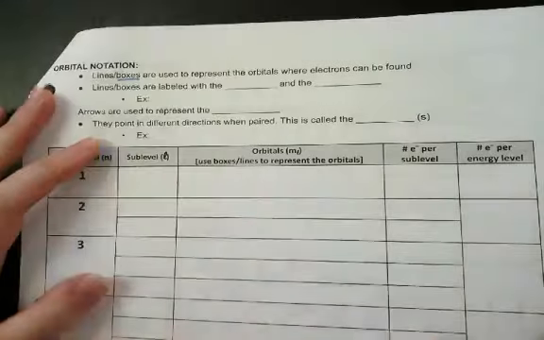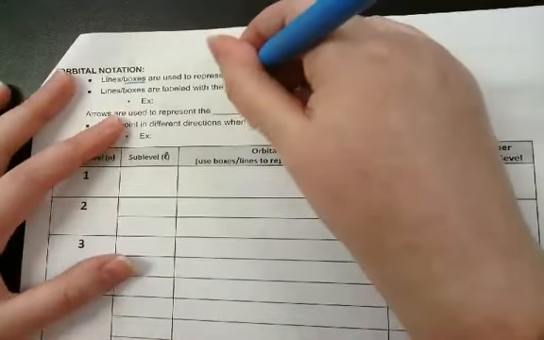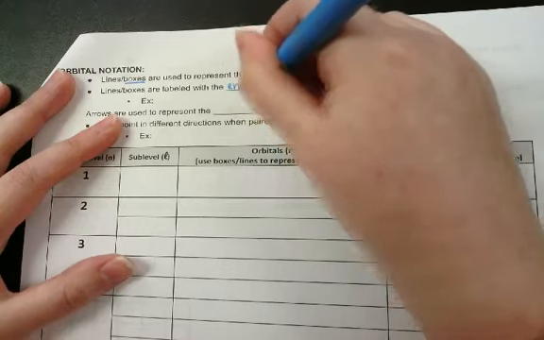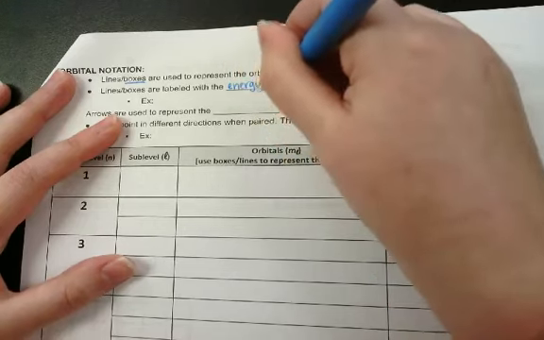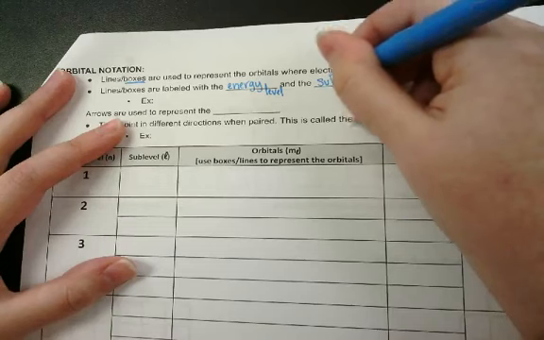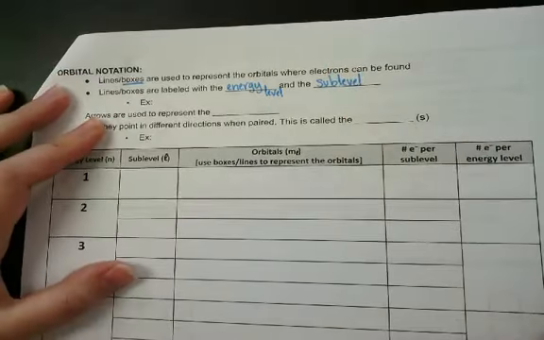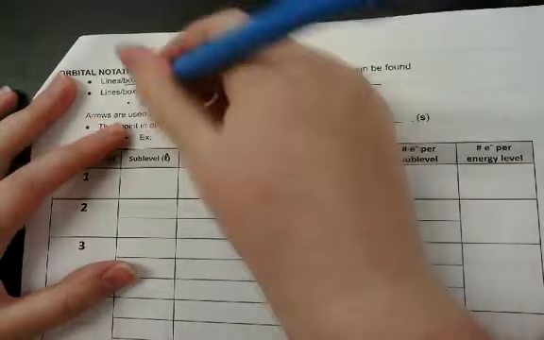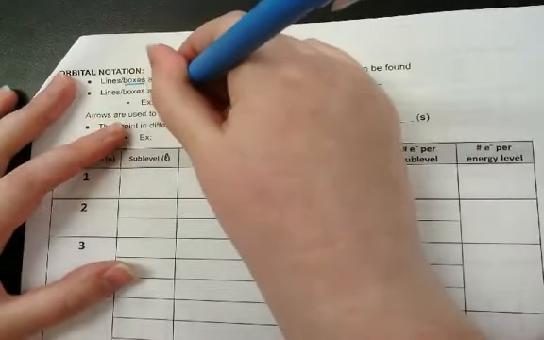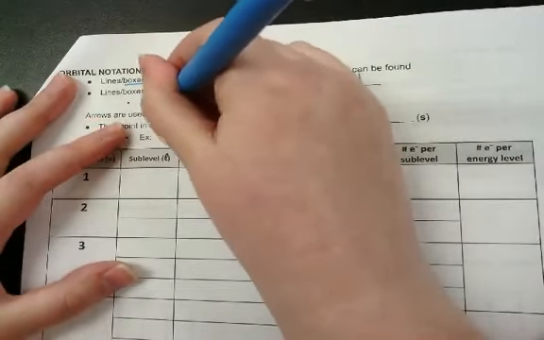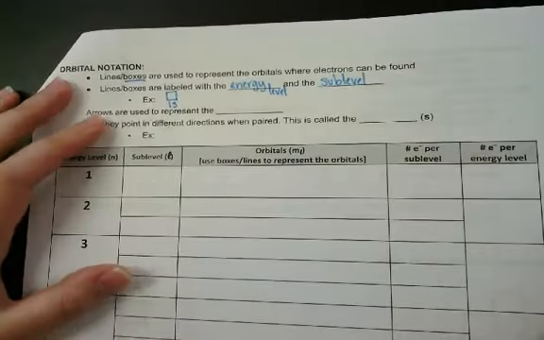Each of these boxes is labeled with the energy level and the sublevel. So for example, we always start with 1s.